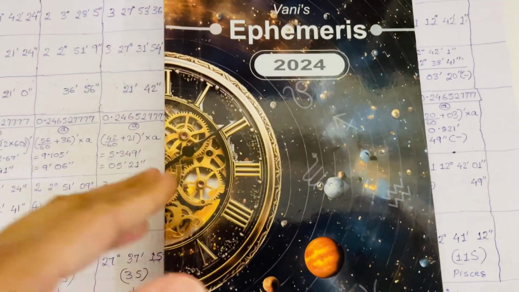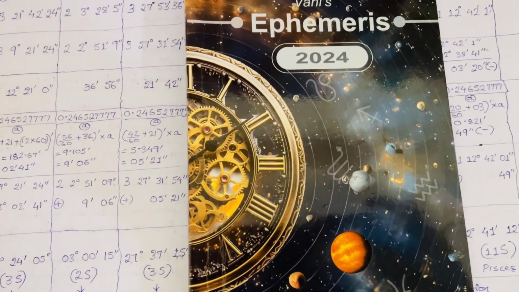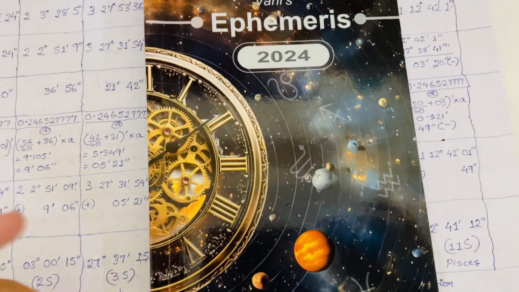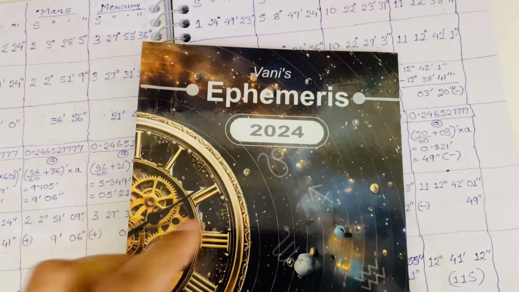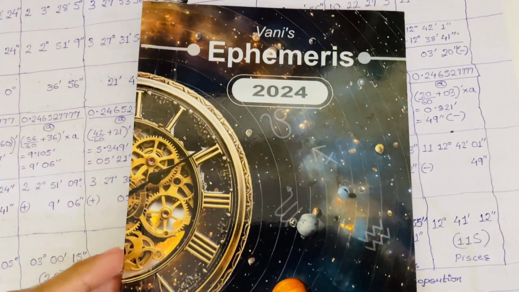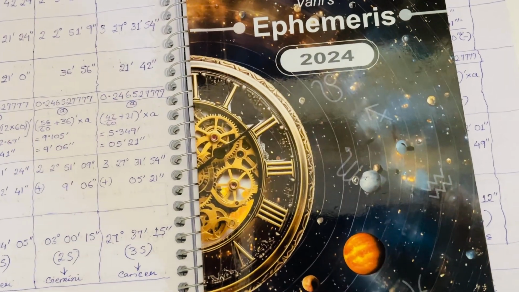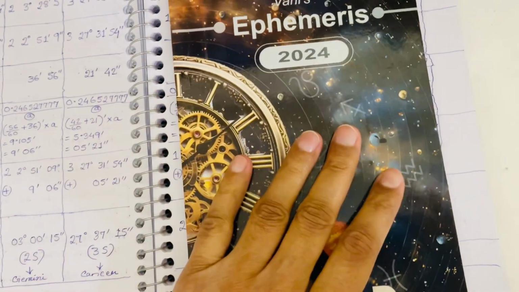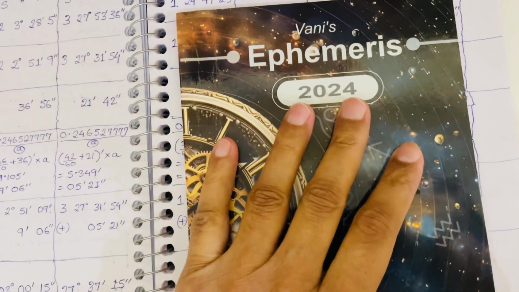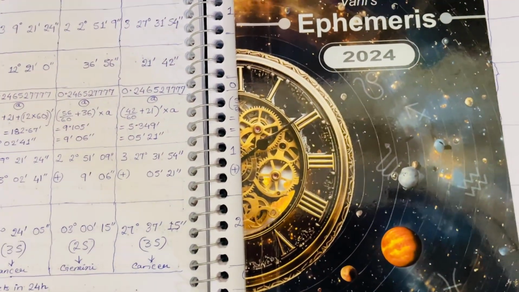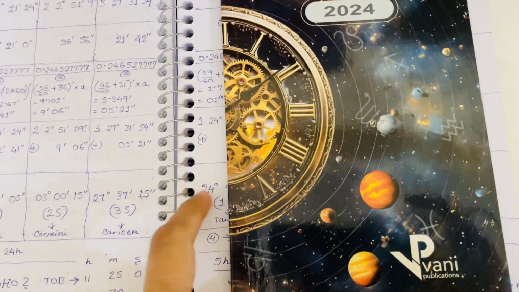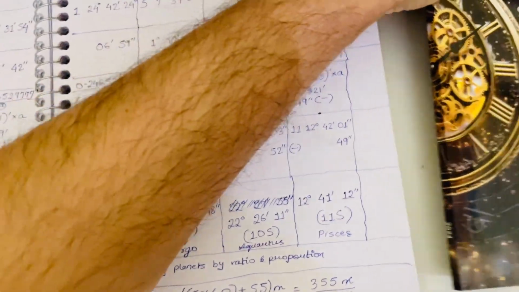Suppose I was dealing with a birth detail of the year 2004, then I would be using Vani's Ephemeris of the year 2004. So all of these things you have to keep in mind for calculating with accuracy. How you will be using this book, in what particular steps, each and every detail I will cover in today's class. Okay, so let's begin.